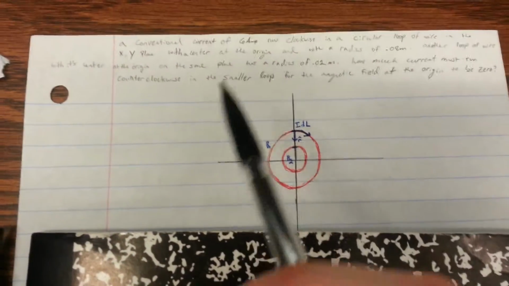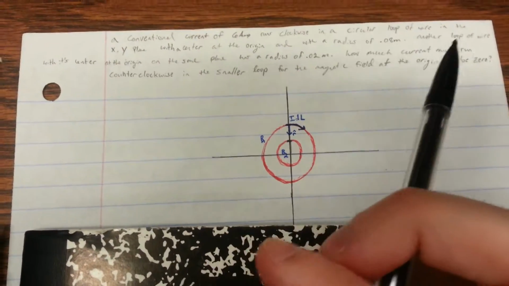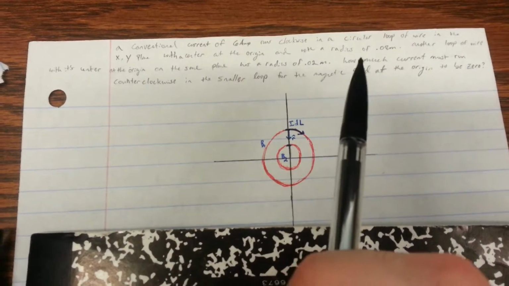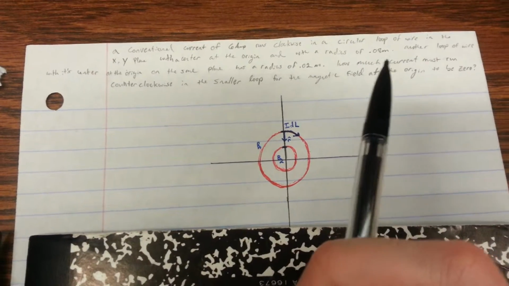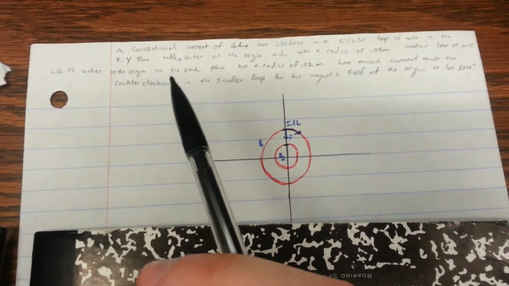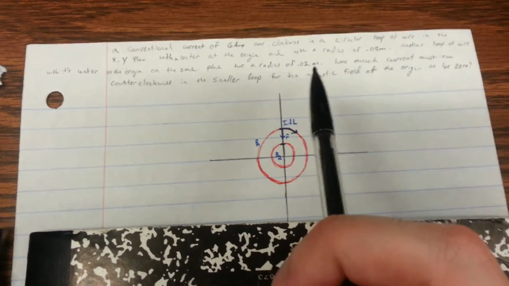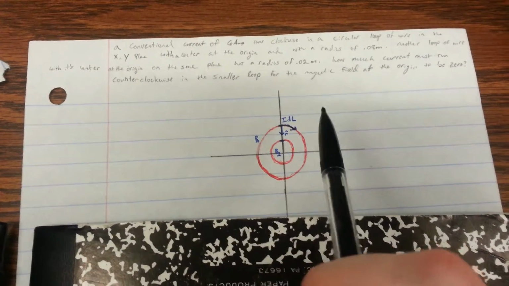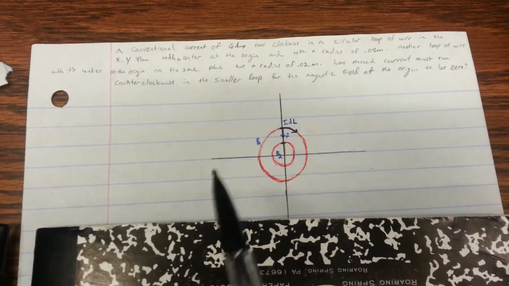A conventional current of 6 amps is run clockwise in a circular loop of wire in the XY plane, with a center at the origin and the radius of 0.08 meters. Another loop of wire with its center at the origin on the same plane has a radius of 0.02 meters. How much current must run counterclockwise in the smaller loop for the magnetic field at the origin to be zero?